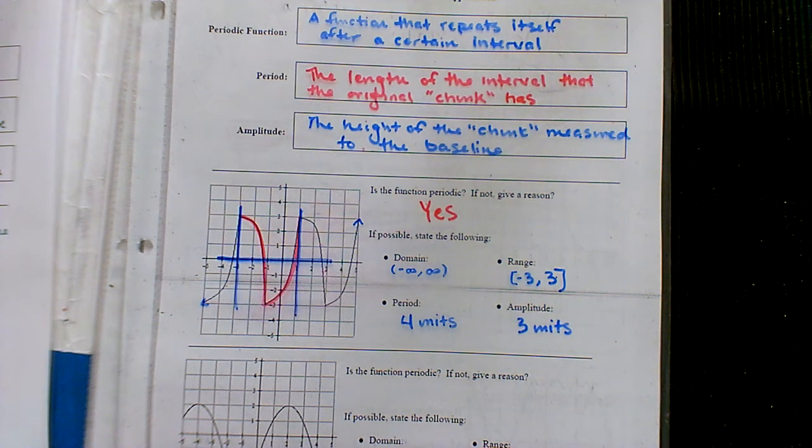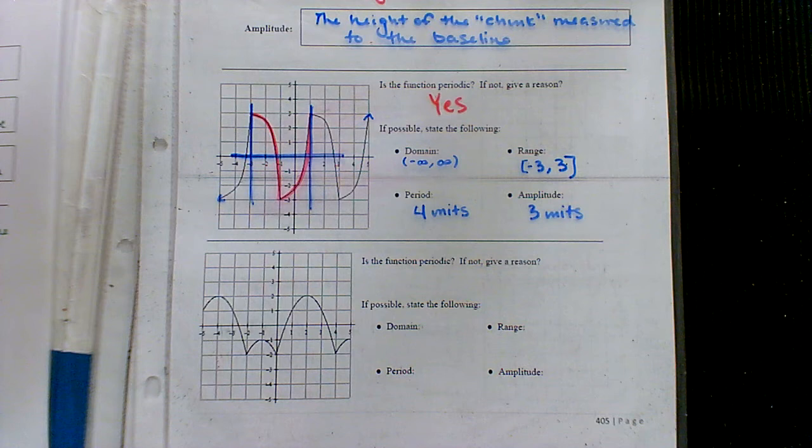All right, let's try another example. Take a look at the one at the bottom. Can you highlight a certain section of that graph that repeats itself over and over and over? Remember, your section might look different than your neighbor's.